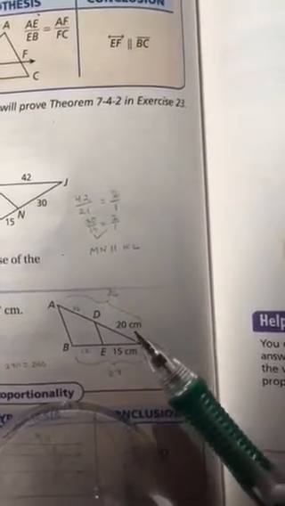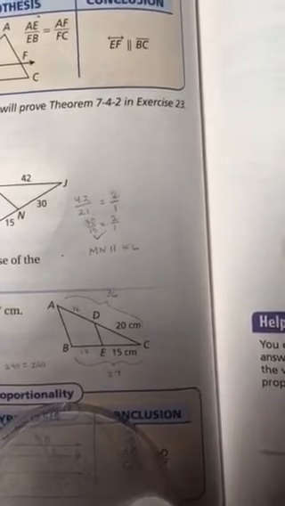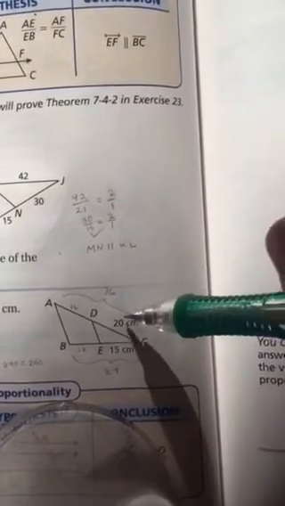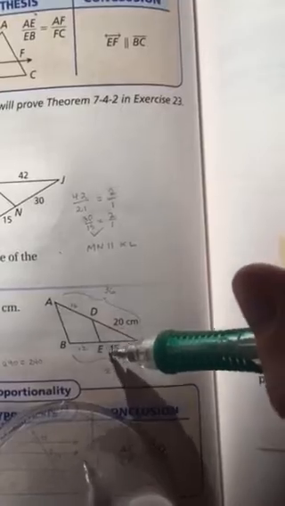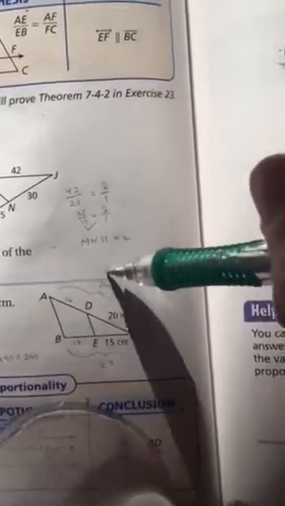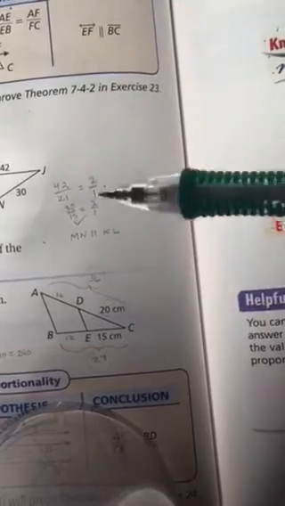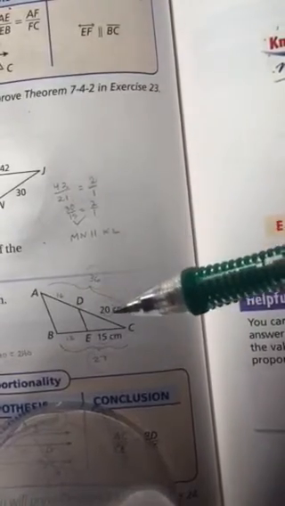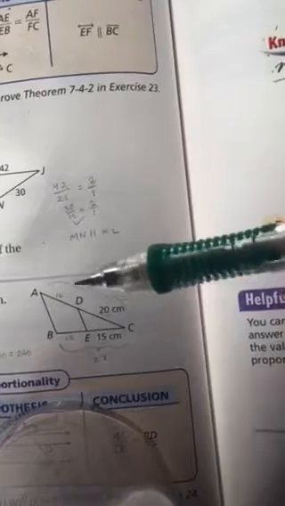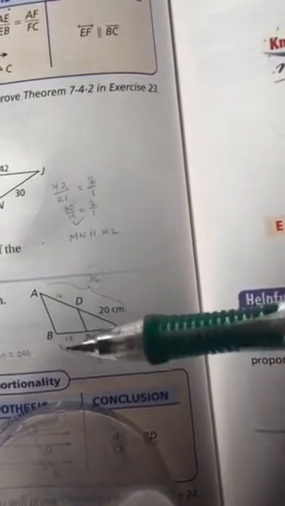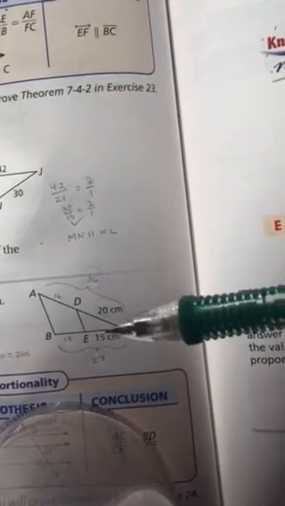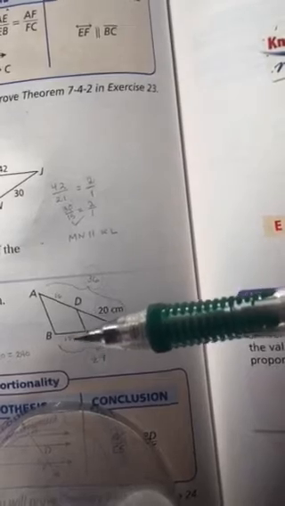So we simply are going to write a proportion. But what they gave us in this problem was only this, this, this, and this. So I had to actually find out what DA was by saying 36 minus 20, and that's 16. And then I had to say 27, the whole side, minus the 15 that I was given, and get the 12.